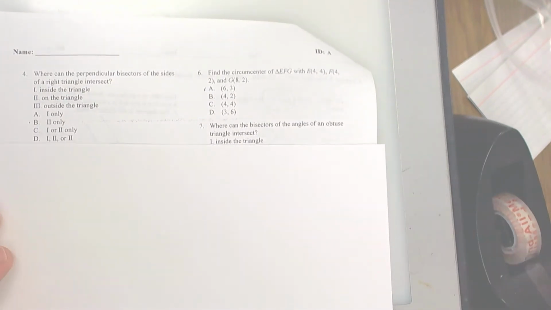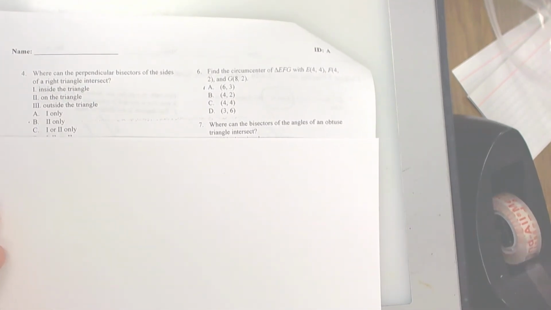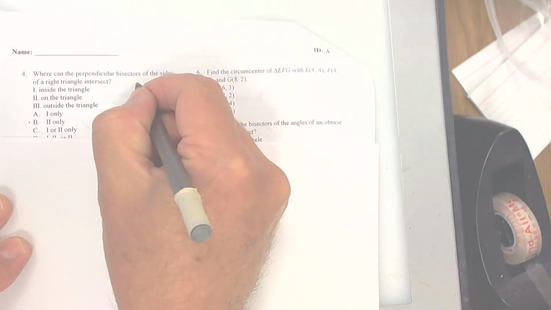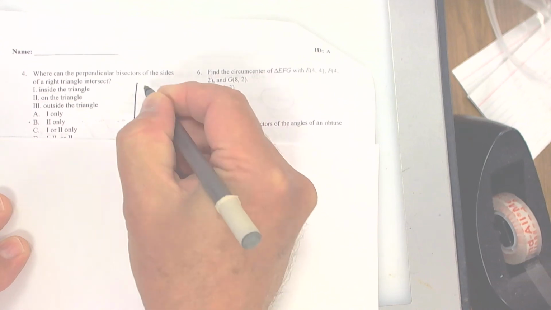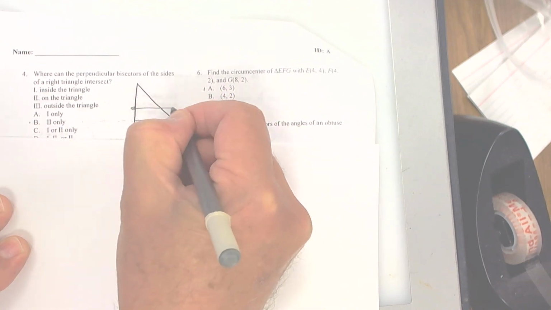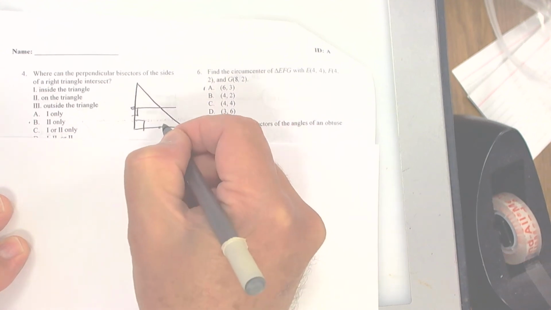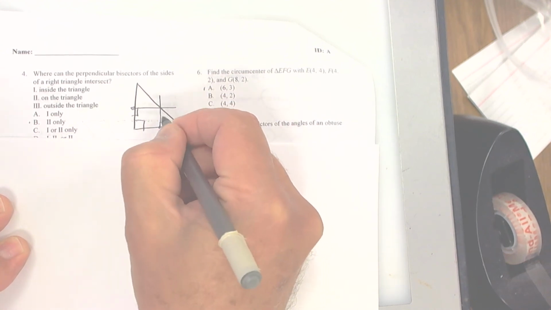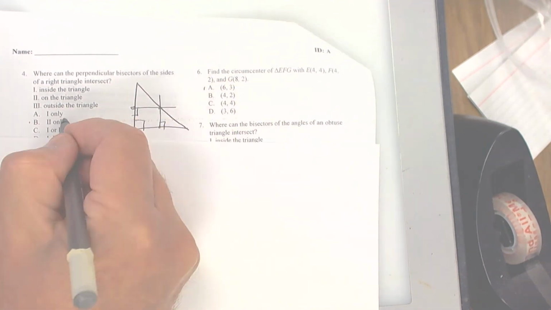Now let's go on. Where can the perpendicular bisectors of a right triangle be? We'll draw a right triangle, and then go in the middle, come across. Go in the middle, come across. This one is on, okay?